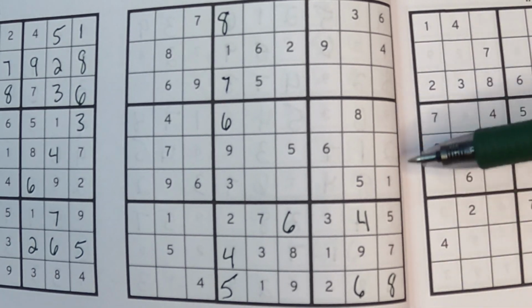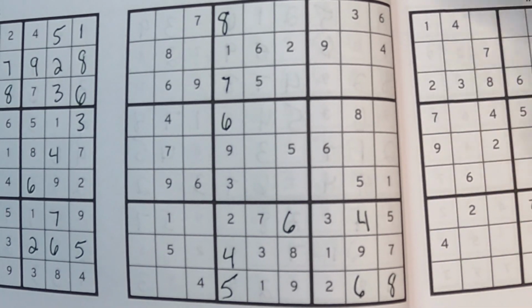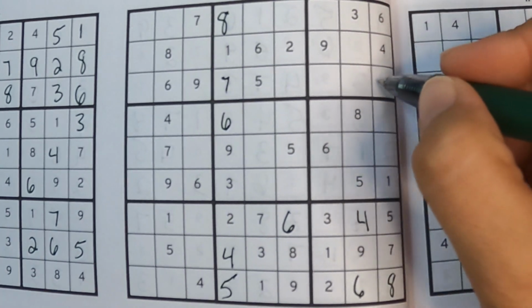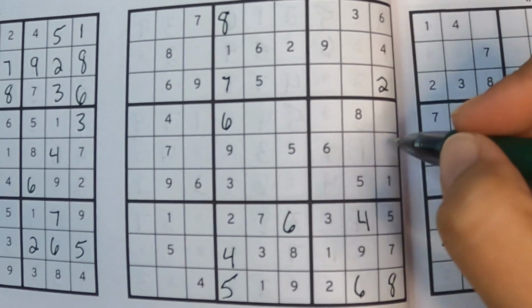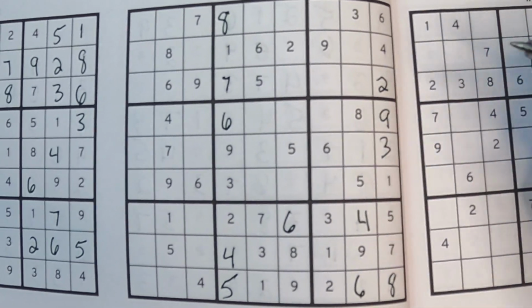For this column, we're missing 2, 3, and 9. We've got 3 and 9 here, so this is our 2. 9 here, so 3, 9.